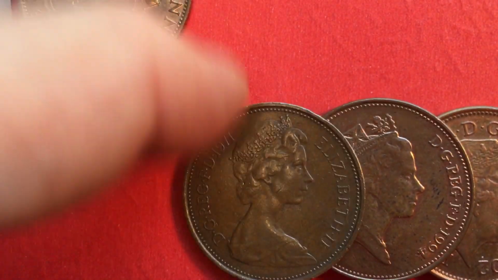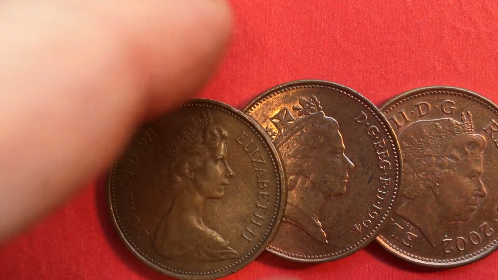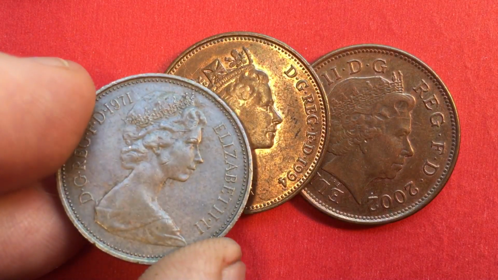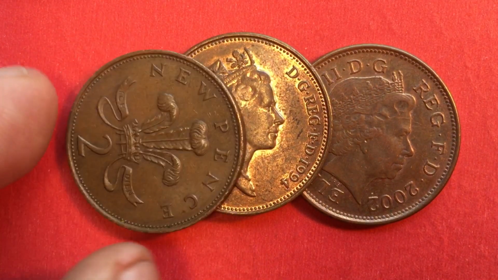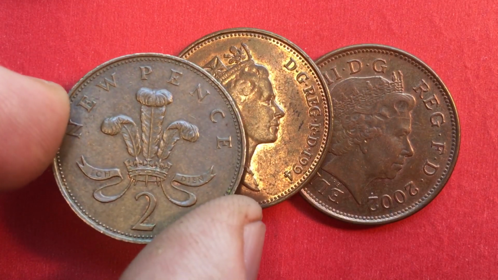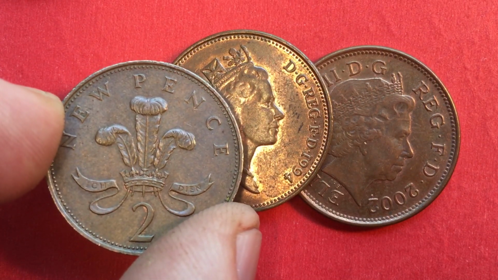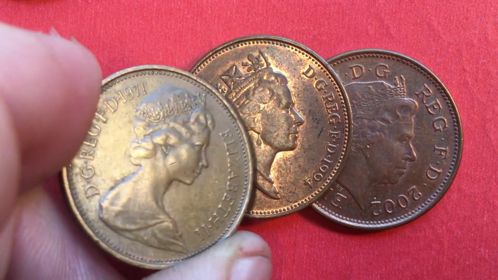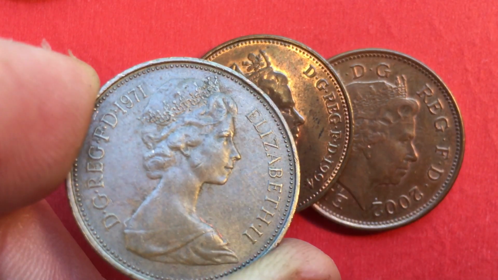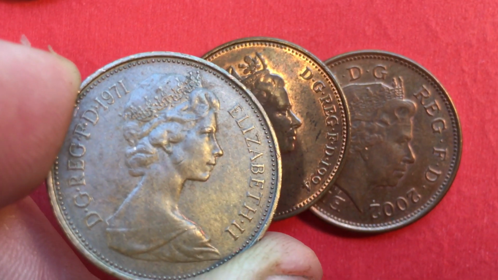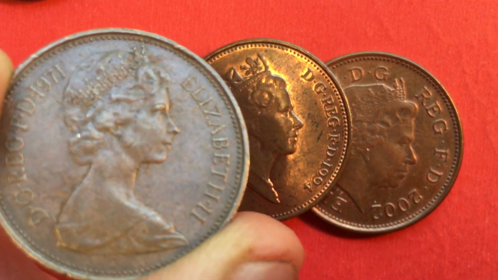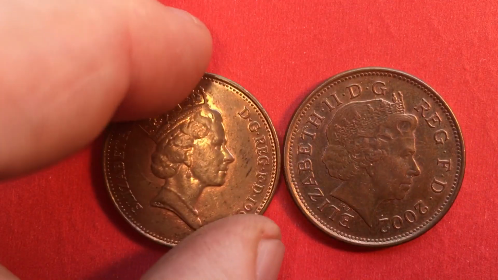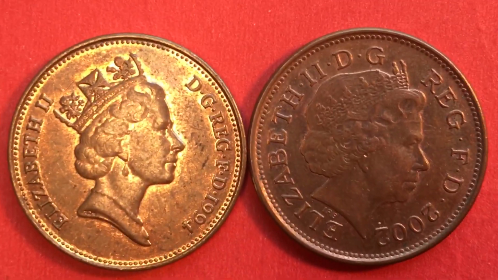Of course, the 2 pence coin started as part of decimalization in Great Britain in 1971. So here's the 1971 version here. And of course, it was called a new pence because it was new, and they had changed it from the old pennies. So this is the 2 new pence, but when they started with the 2 new pence, they were already into the second portrait, or the Arnold Machin portrait of Queen Elizabeth II. In 1992, they moved on to the third portrait, and that's the third portrait there.